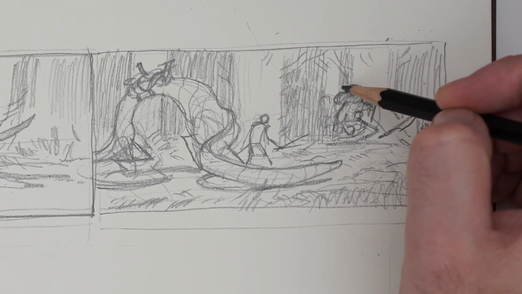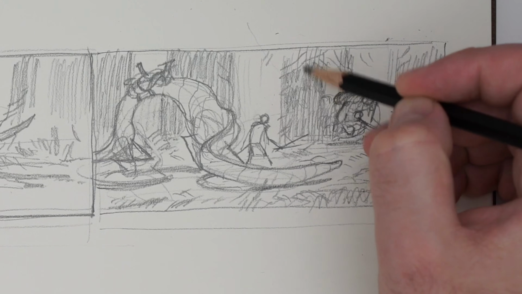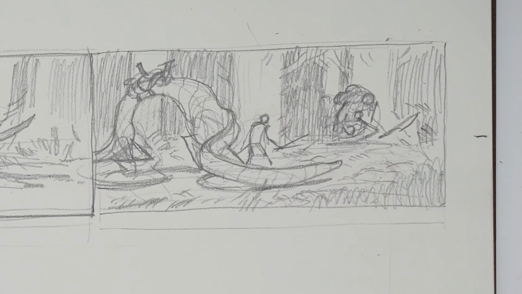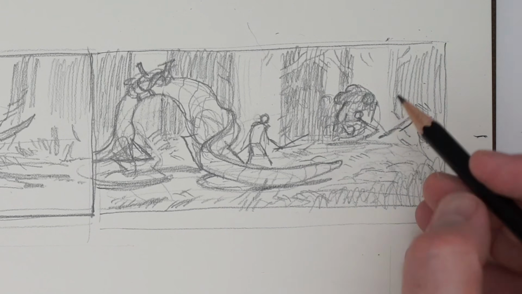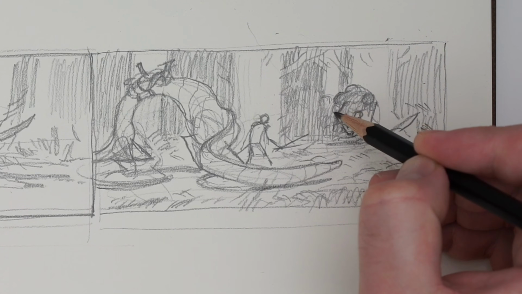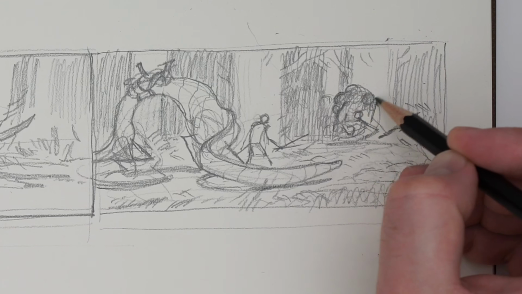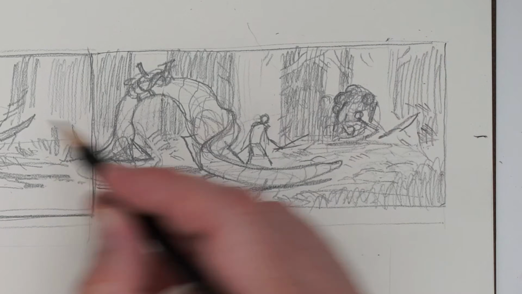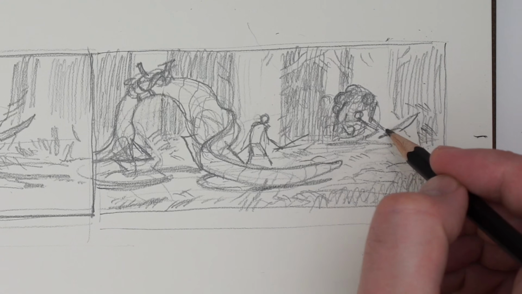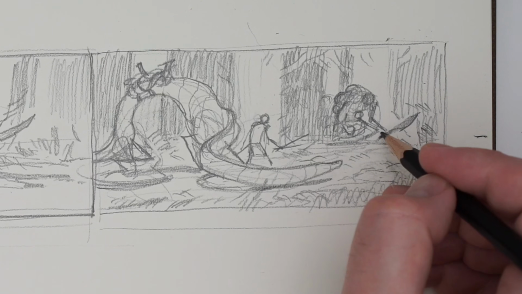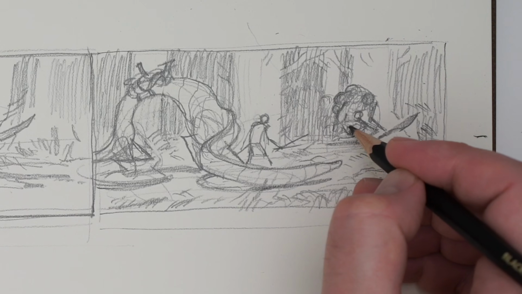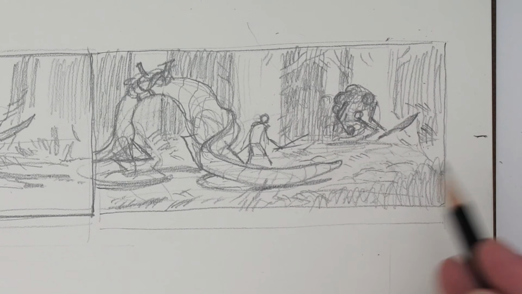So, another little version of the same image. Now, interestingly, I'm leaving this pretty vague, because I've got a version of it here, and this is just a very small little sketch.